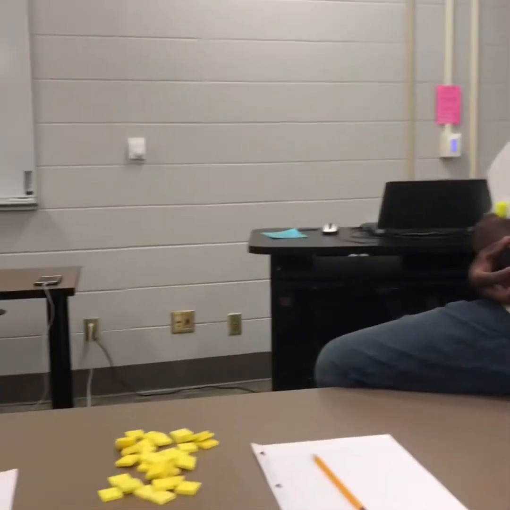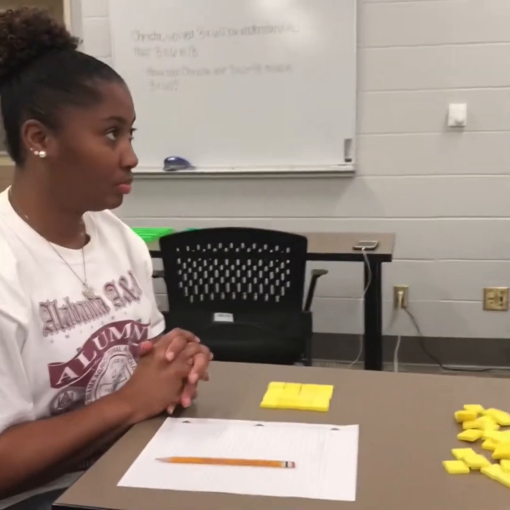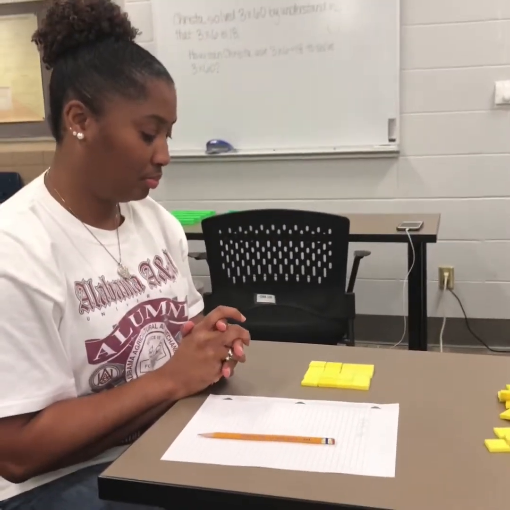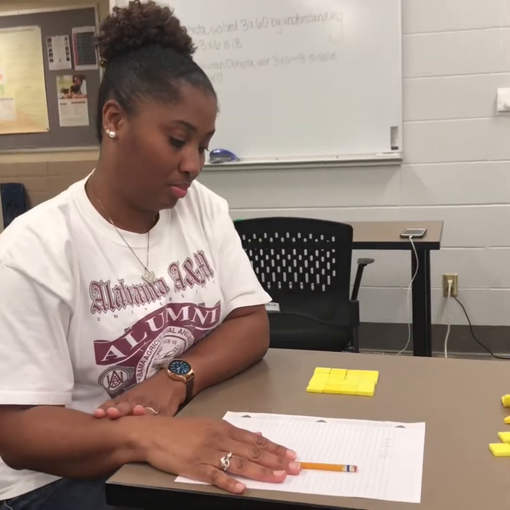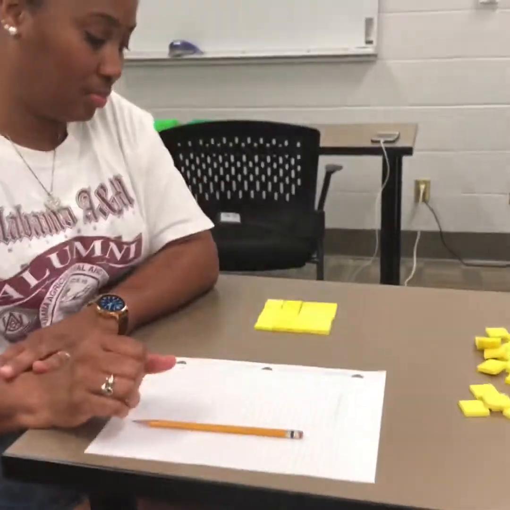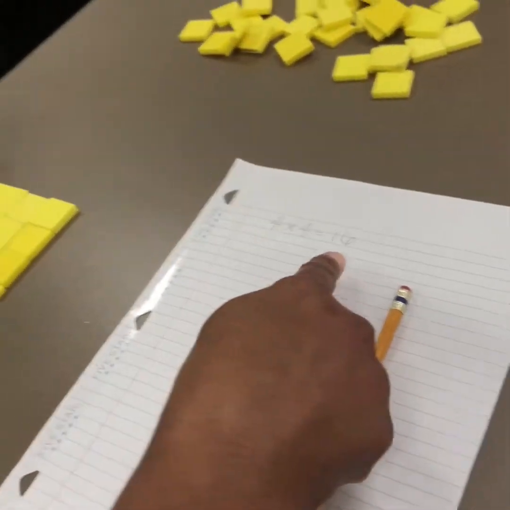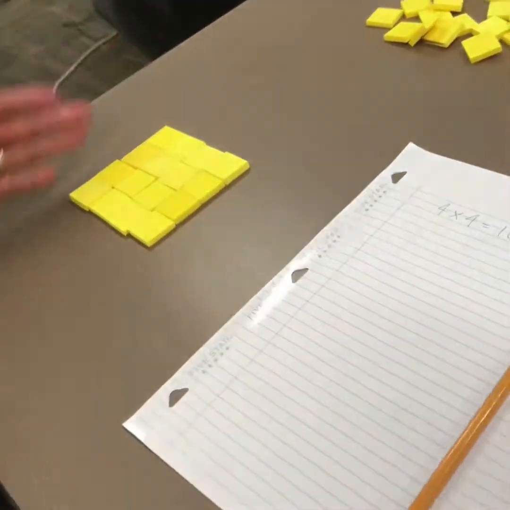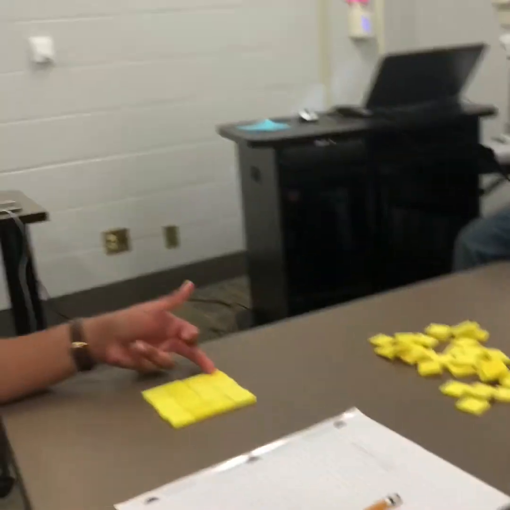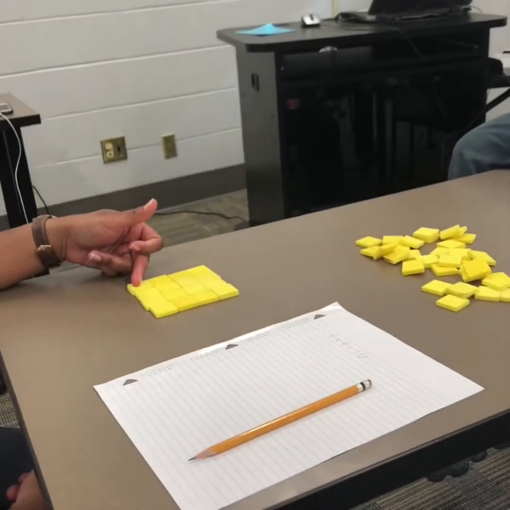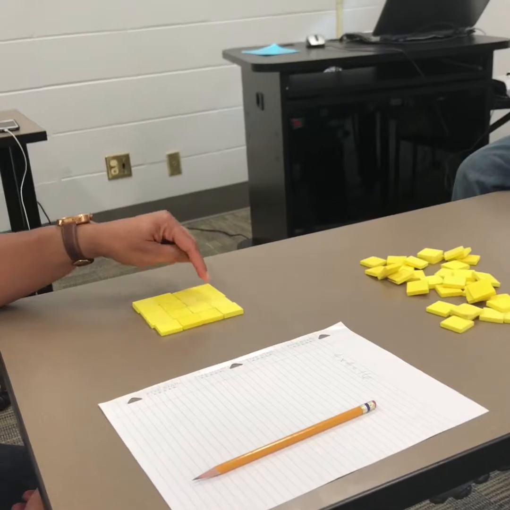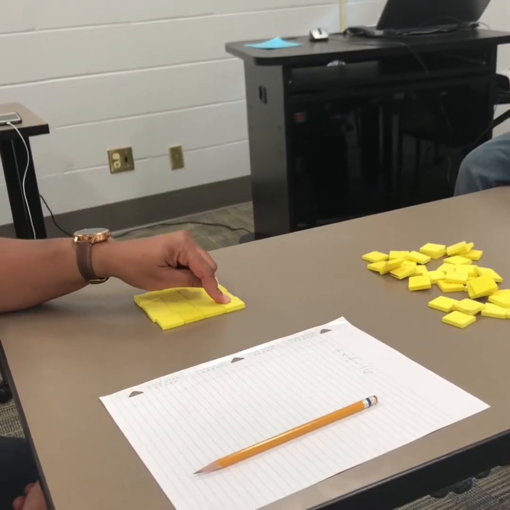Could you talk with Ms. Brown about your array and the equation that you created that matches your array? I got my equation because when I lined them up in the array, I noticed that I have 4 tiles going down and 4 tiles going across.